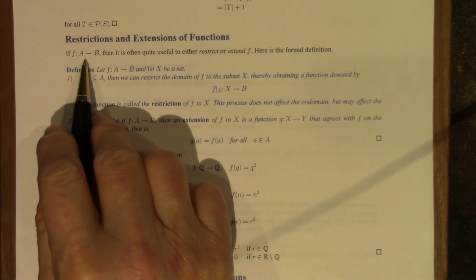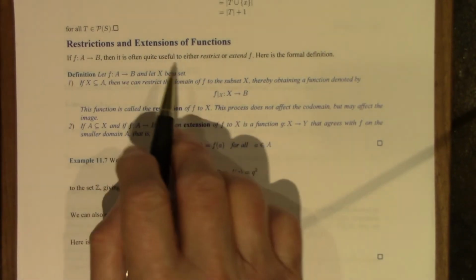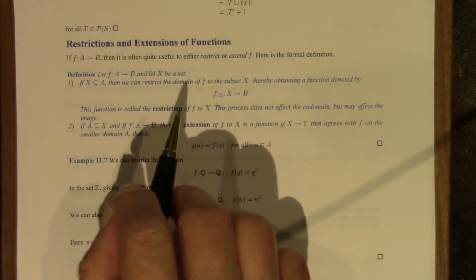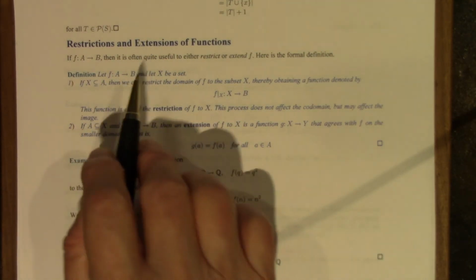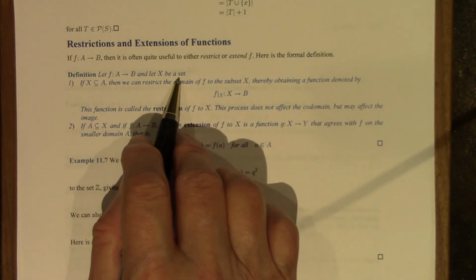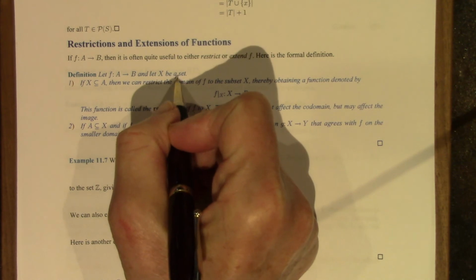If F is a function from A to B, then it's often quite useful to either restrict F or extend F. And here's the formal definition of these two processes. So we have a function F from A to B, and let X be a set. I think it probably should be a non-empty set.